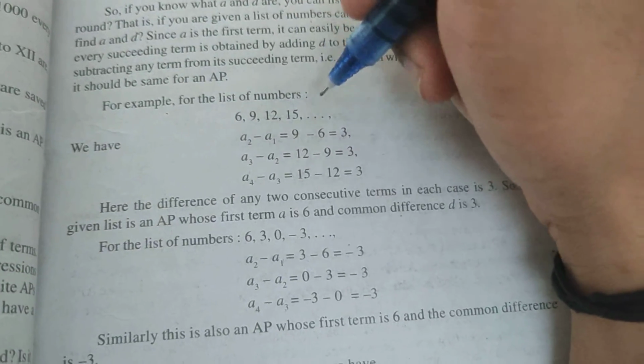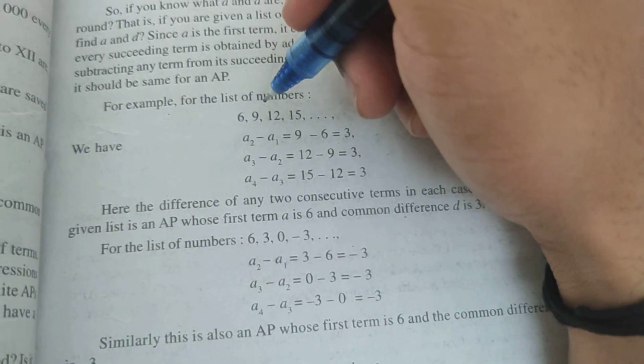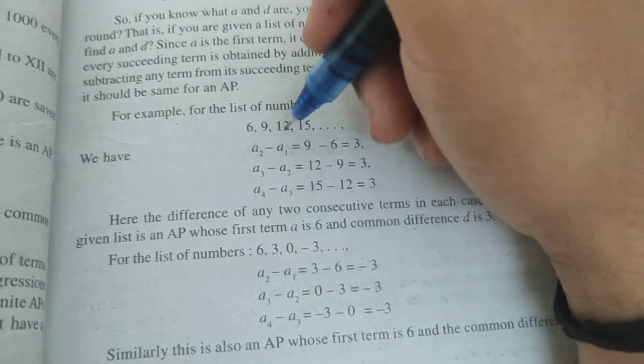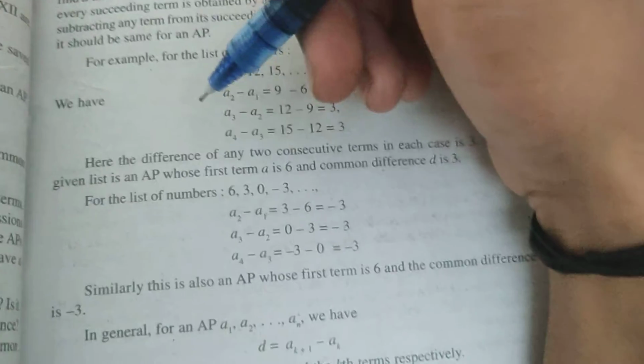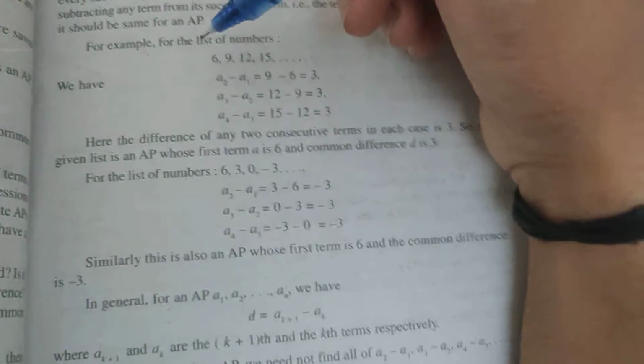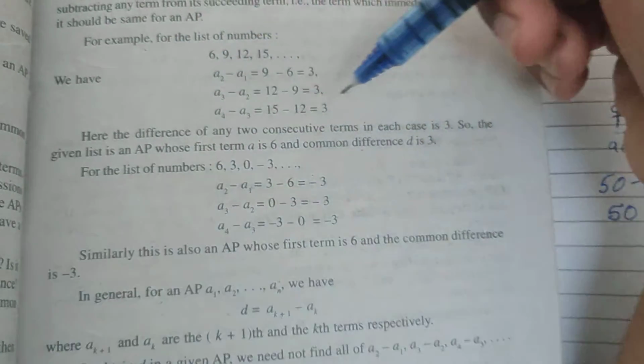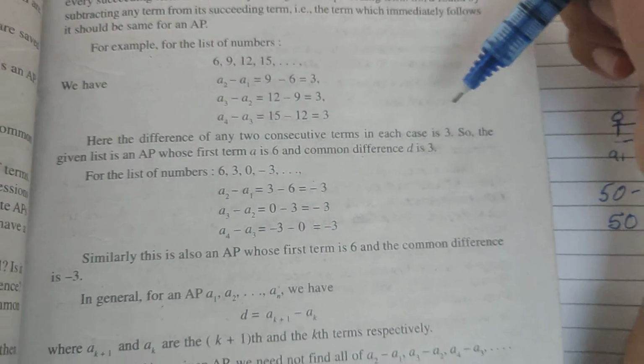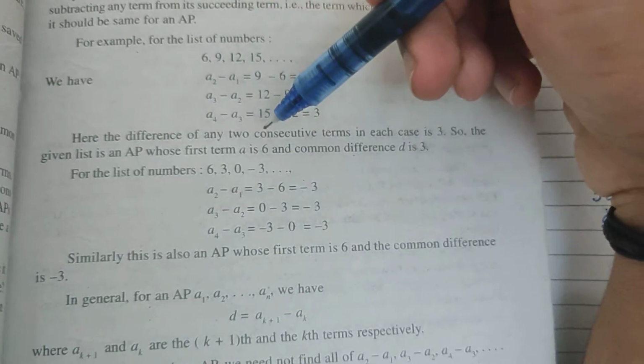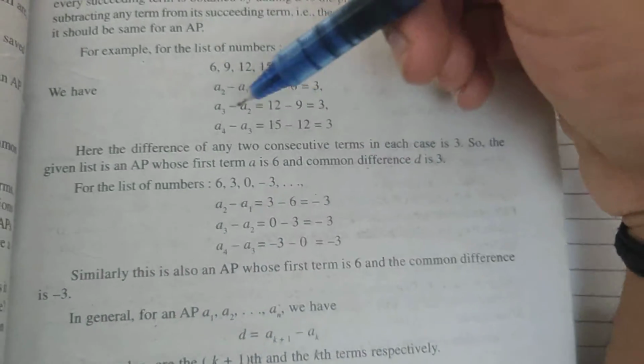Yes, d would be 3. Like 6 plus 3 is 9, 9 plus 3 is 12, 12 plus 3 is 15. That's what d is, and it is the same in each case. Here the difference of any two consecutive terms in each case is 3. So the given list is an AP whose first term a is 6 and common difference d is 3.